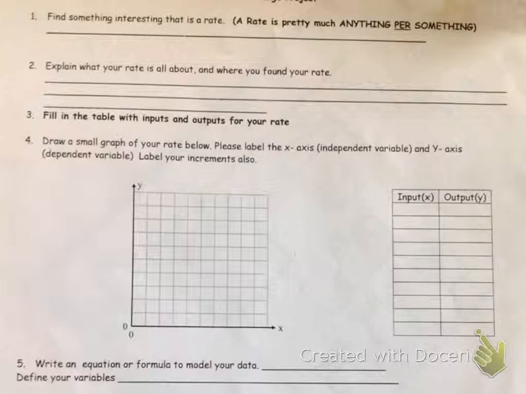So here you go. On either side of this paper, you're going to try to just copy down what I write and think about what I write, and then when I'm done, you'll have to basically make up your own for the other side. So if you listen, you'll be fine. This won't be bad at all. Okay? So first we've got to find something interesting that is a rate.